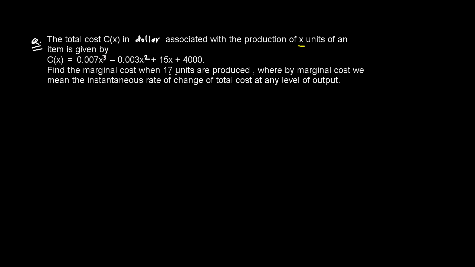Find the marginal cost when 17 units are produced. So we need to find the marginal cost, not the cost of making 17 products. For the cost of making 17 products, you can simply put 17 in the place of x, and you'll get a number, which is the cost of making 17 products. But we need to find your marginal cost. The question further illustrates that by marginal cost we mean the instantaneous rate of change of the total cost at any level of output.